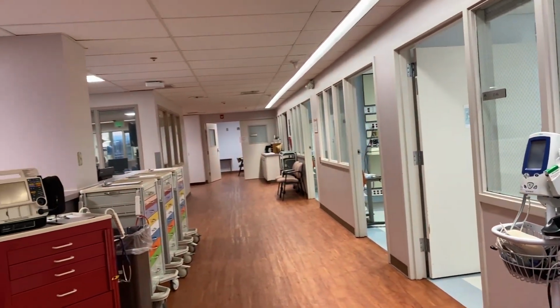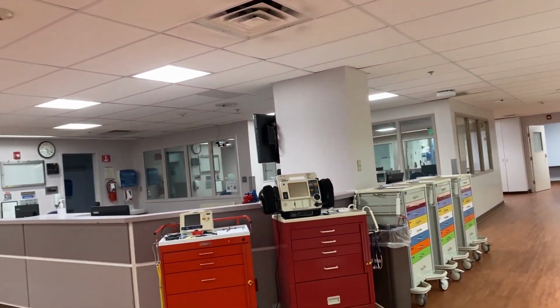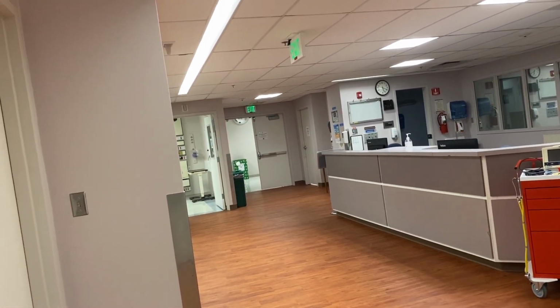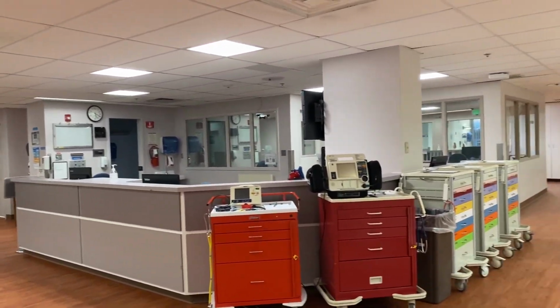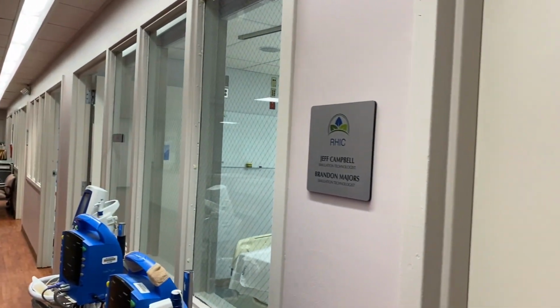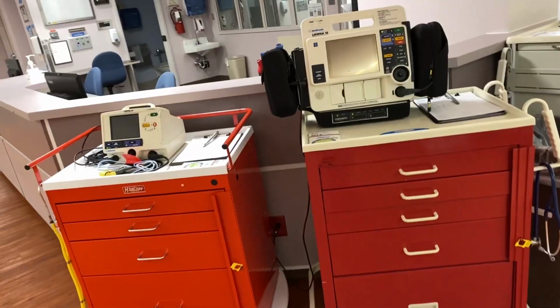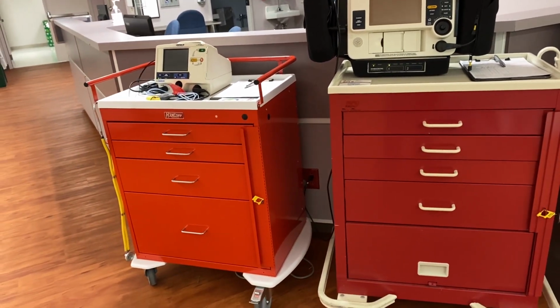Kind of gives you a bird's eye view of the nurses station here. There are 2 control rooms in this space. You can see the one-way mirrored glass on the 2 control rooms in the center there. There's a couple of our crash carts here and our Broselow carts right next to them.